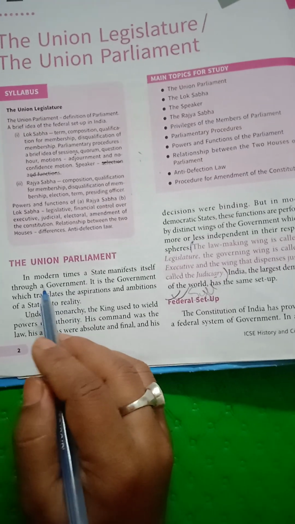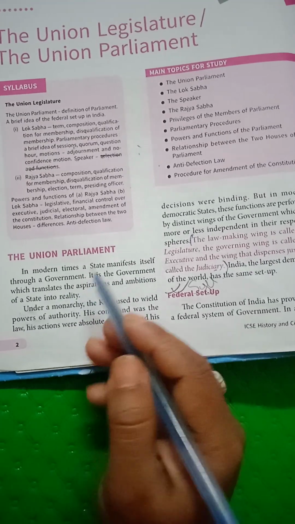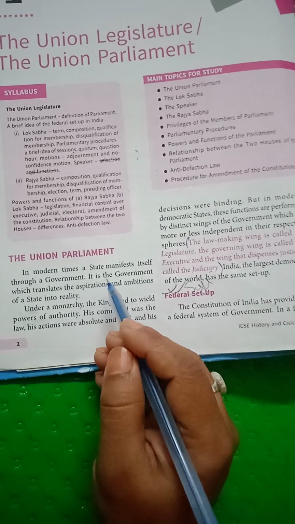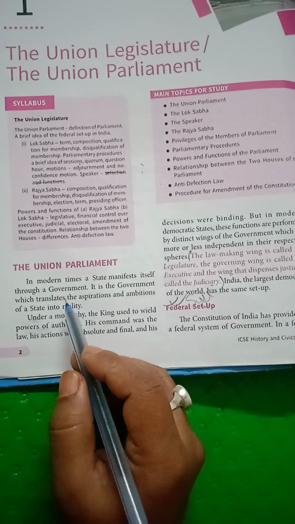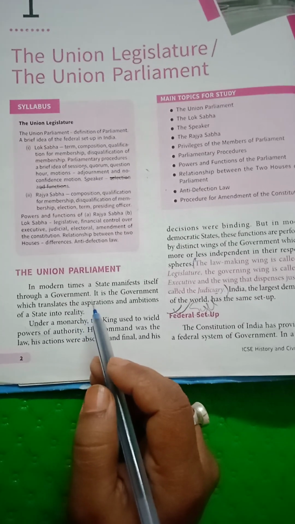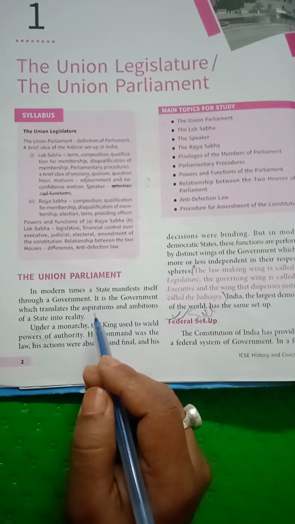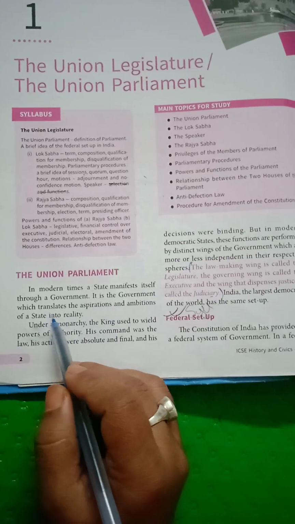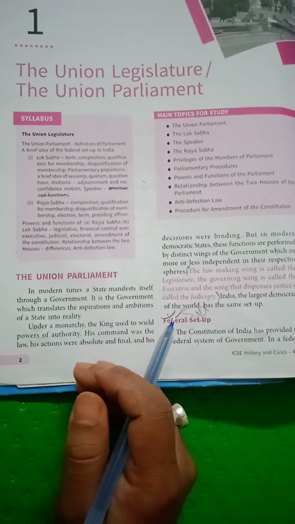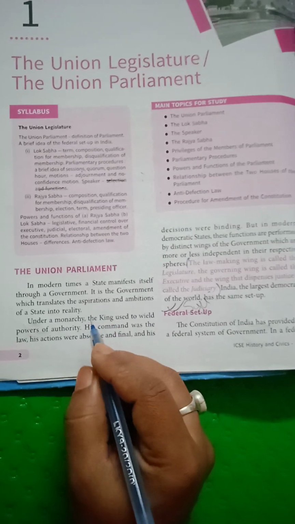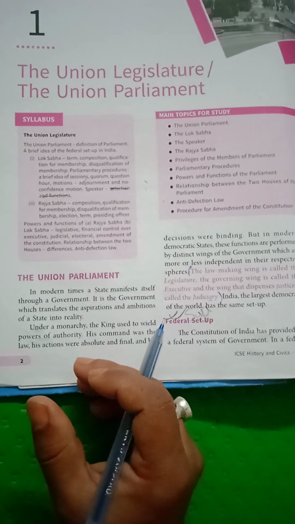In modern times, a state manifests itself through a government. In the time we are dealing with, the state runs itself through a government. In every state we have a government, and the party that wins the majority in the election leads the entire government. It is the government which translates the aspirations and ambitions of a state into reality. That means the needs and aims of a state become real things depending on the government.